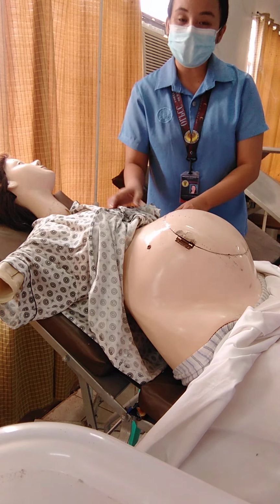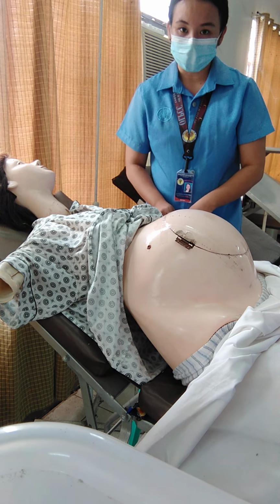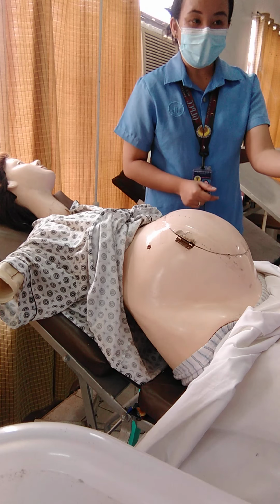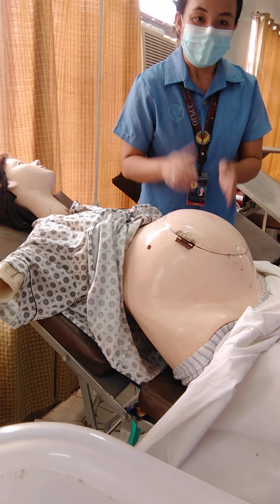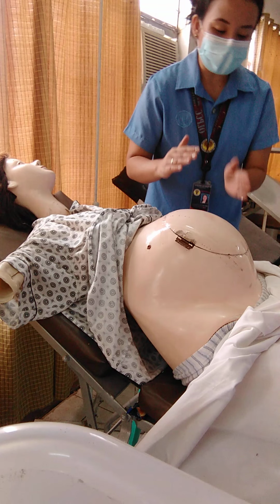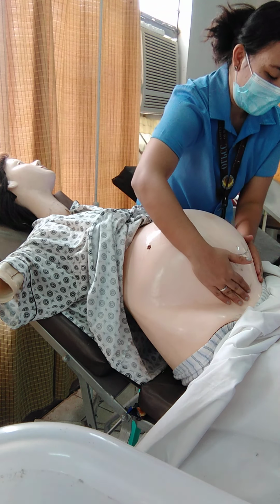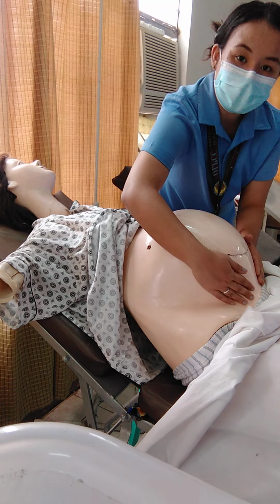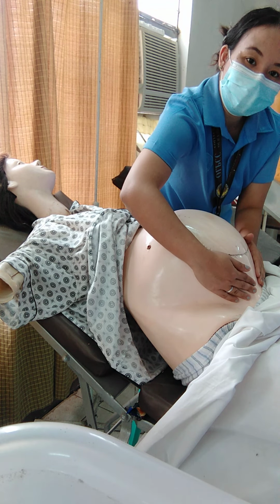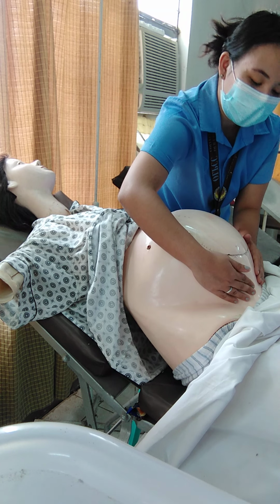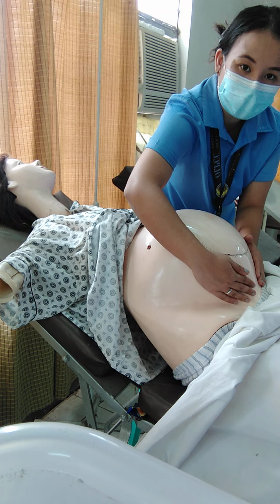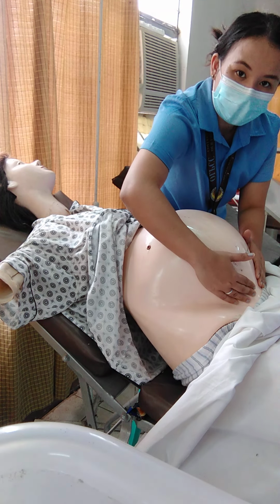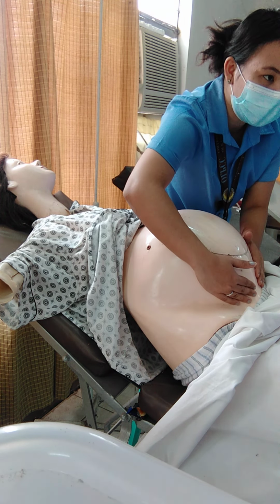And then the last but not the least is the pelvic grip. So this time, we will now face towards the foot of the patient. We place our palms, okay, 2 inches above the inguinal ligaments. Okay? 2 inches above the inguinal ligaments, and then after that, the fingers will push downward and inward. Downward and inward.